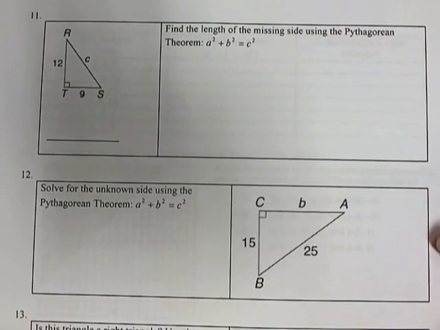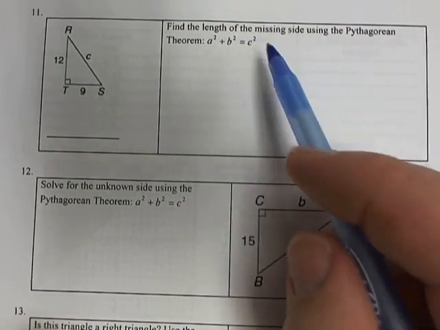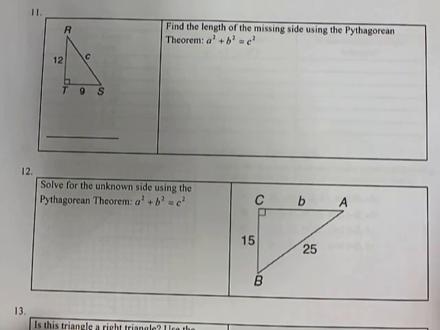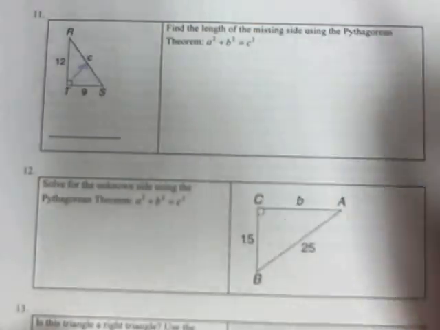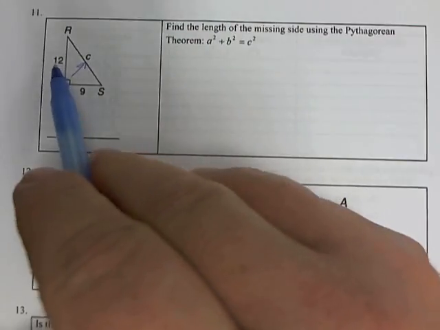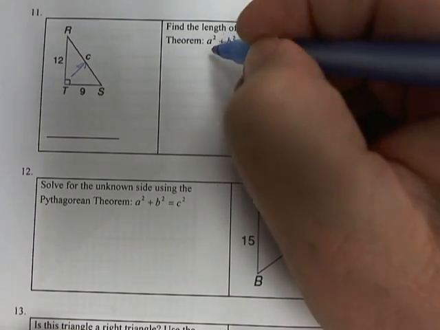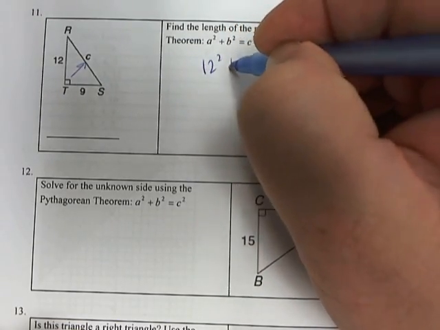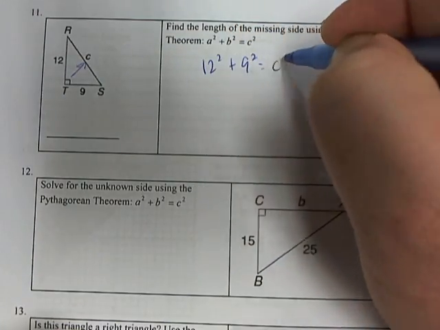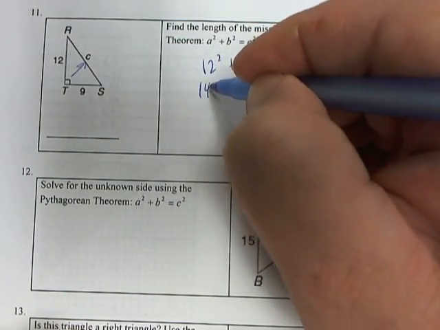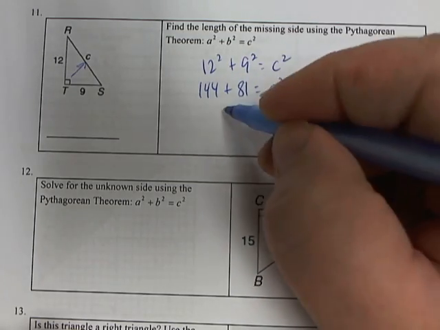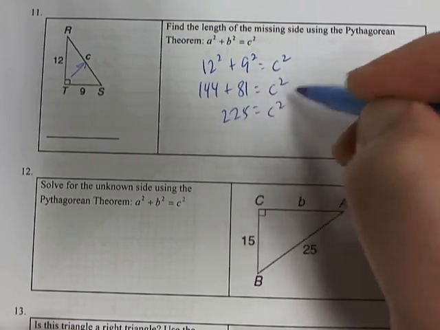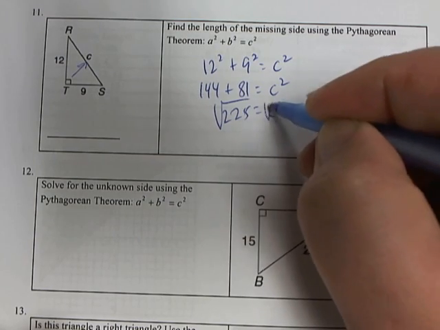Number 11. Find the length of the missing side using the Pythagorean theorem. The missing side is our hypotenuse. Our hypotenuse is always opposite the right angle. So we're going to substitute 12 and 9 in for a and b into the theorem. So 12 squared plus 9 squared equals c squared. 12 squared is 144. 9 squared is 81. Let's add them and we get 225. And then take the square root of 225.